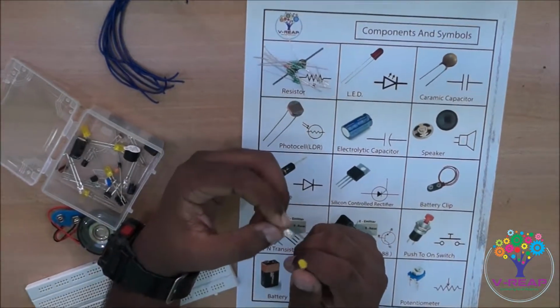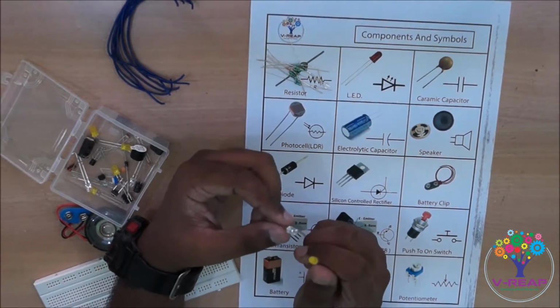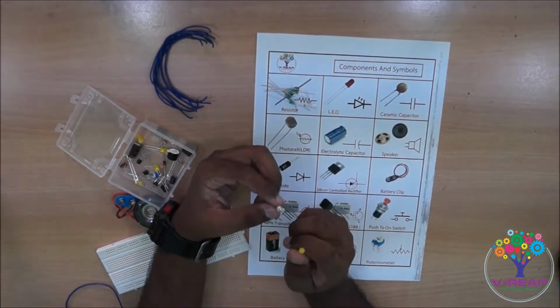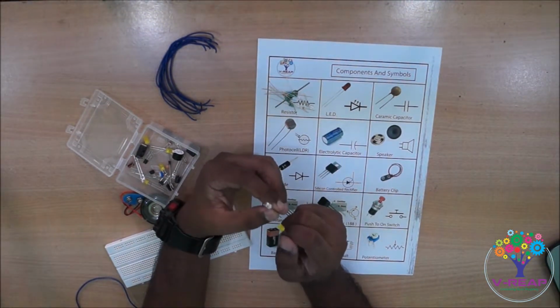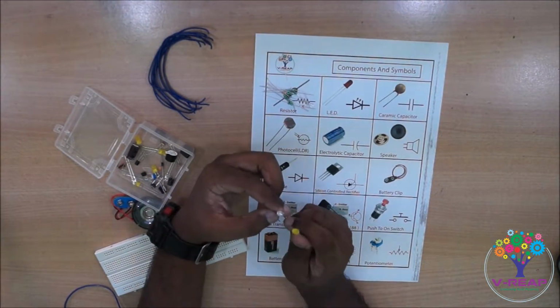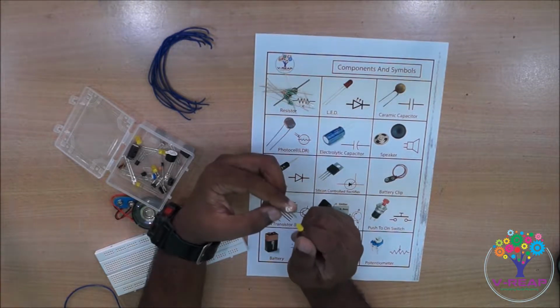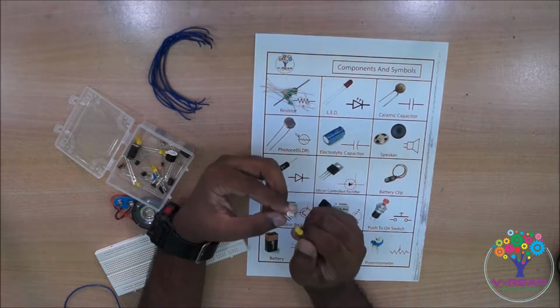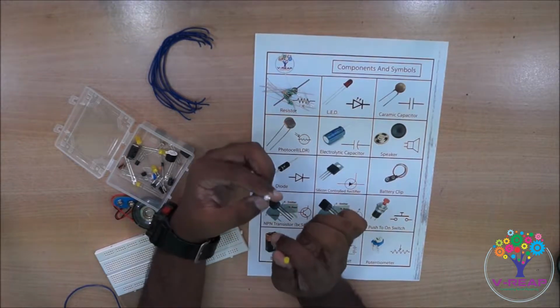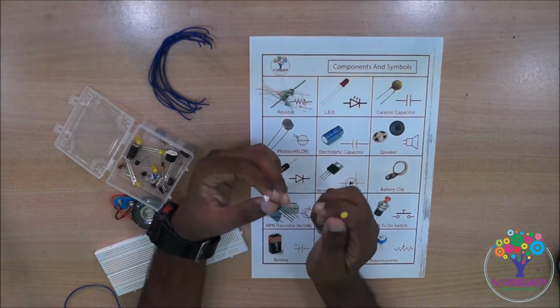And the operating voltage for an LED is 3.5 volts. So if you put 9 volts across a 3.5 volt LED, the LED will get damaged and destroyed. So you will never connect a 3.5 volt LED to a 9 volt battery directly. You will use a resistor which acts as a voltage divider.